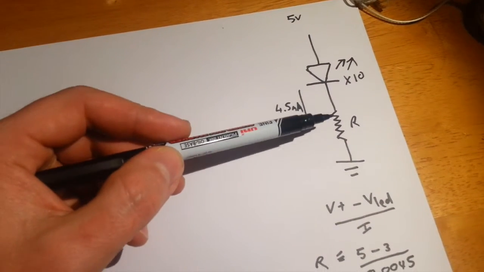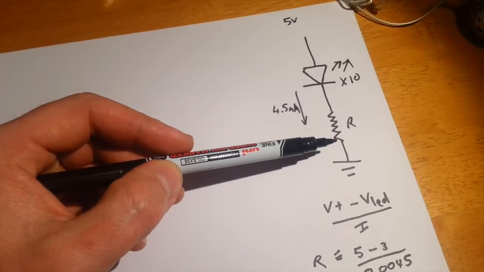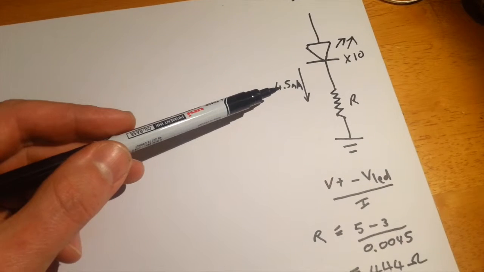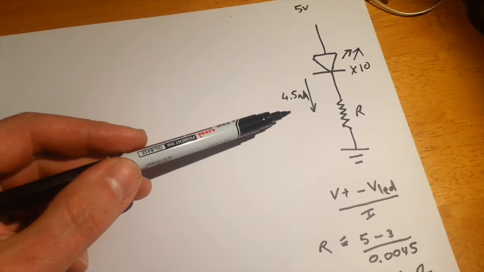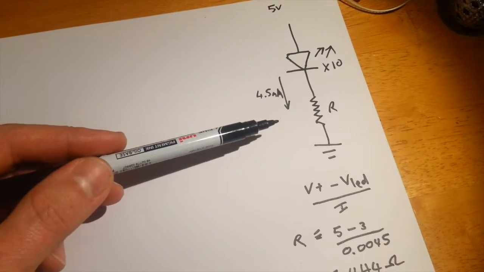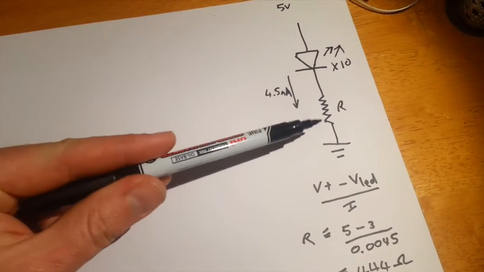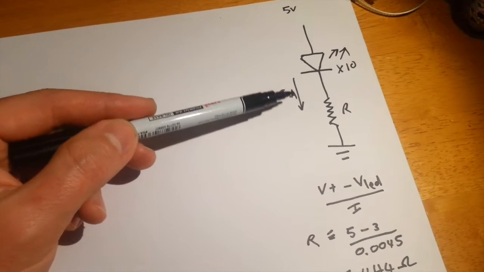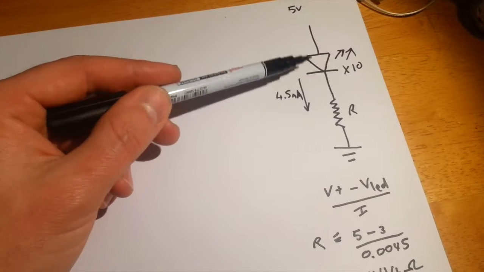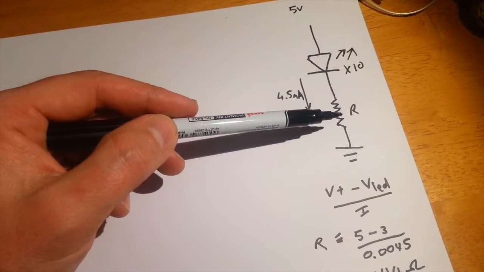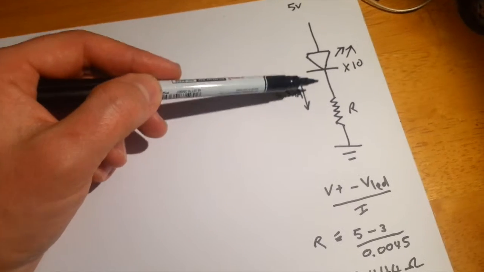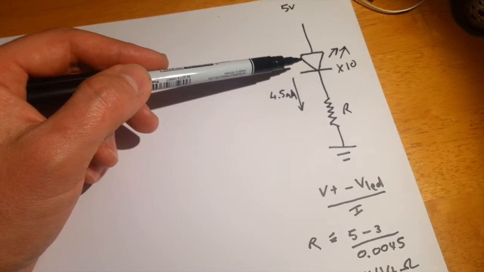Now that leaves the question of what value this resistor should be, and if we're targeting 4.5 milliamps like when it was operating from the solar power supply, then what we want to do is to size the resistor such that 4.5 milliamps will flow through the LED. Now, because the LEDs are in series with the resistor, whatever current flows through the resistor is going to be the same as the current flowing through the LED.